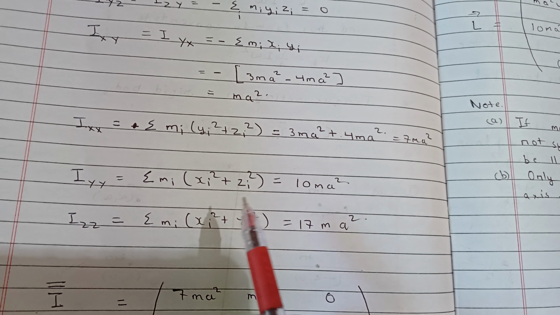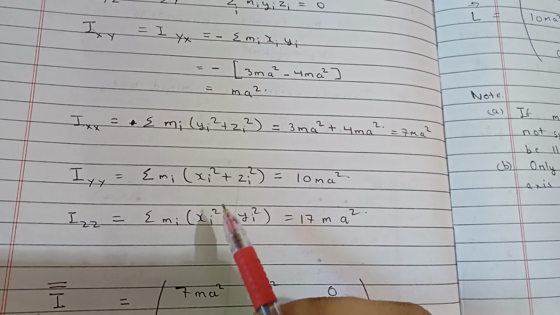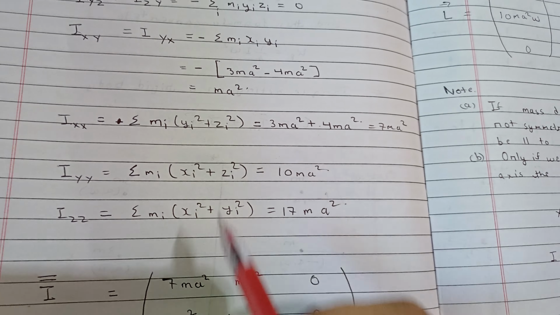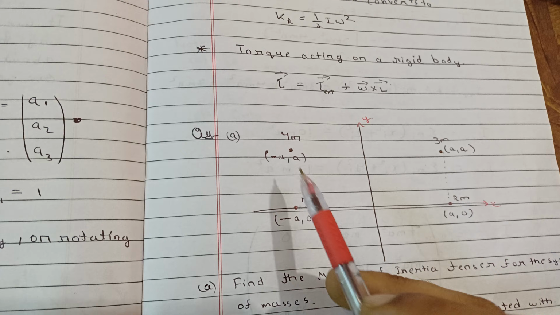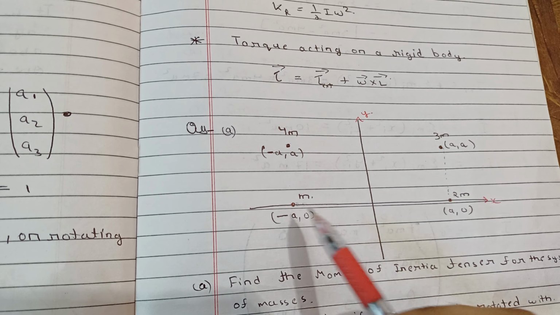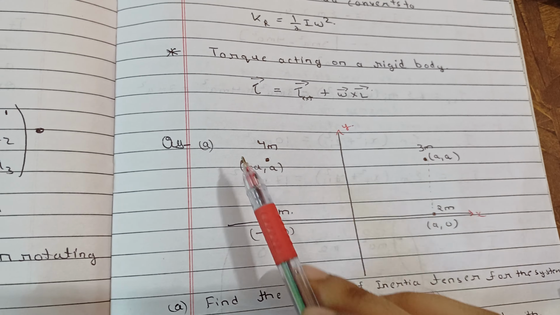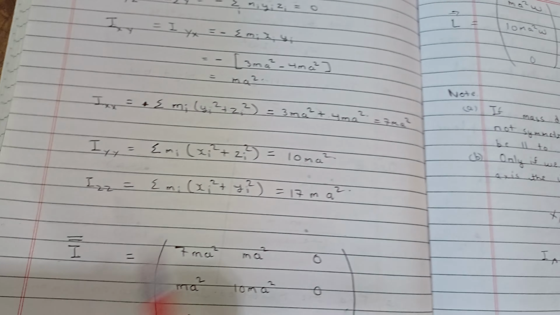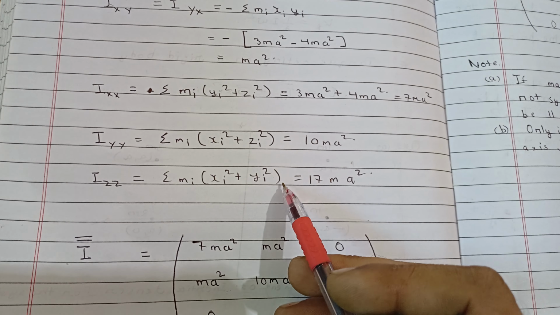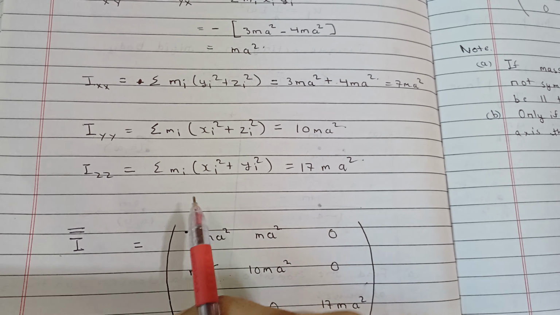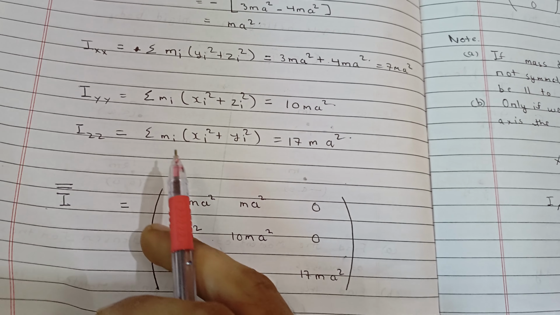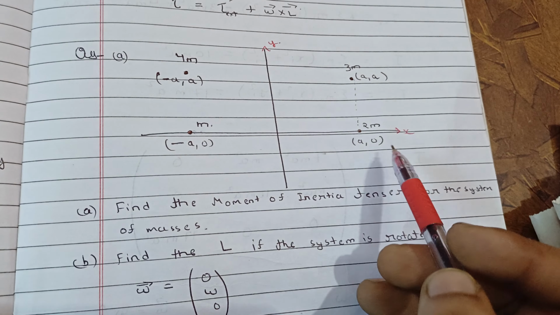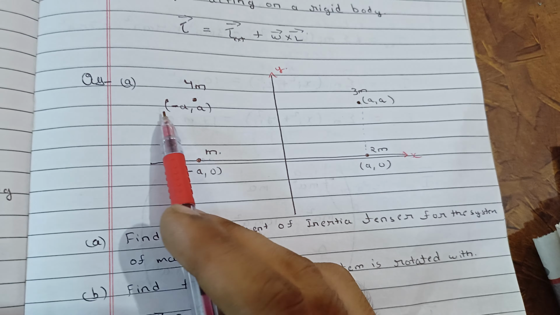Then the formula for Iyy will be sum of mi (xi square plus zi square). Now zi is 0, so we need xi, which exists for all the 4. It will be m a square, 2m a square, 3m a square, 4m a square, which adds up to 10m a square. Now for Izz, the formula is sum of mi (xi square plus yi square). Now xy exists for all the 4 particles, so take the corresponding coordinates and the masses. For m it will be minus a square plus 0 square, for 2m a square plus 0 square, then 3m a square, 4m a square.